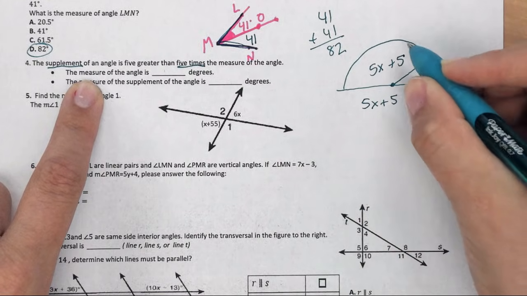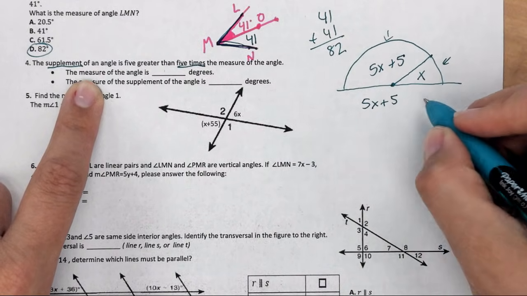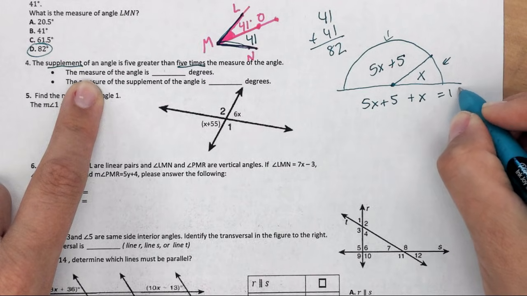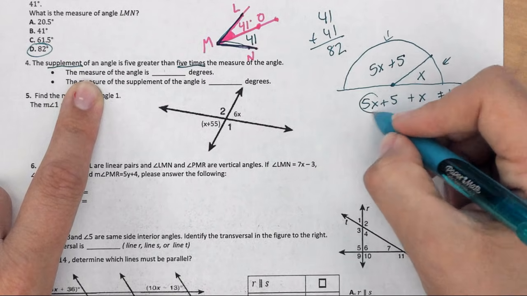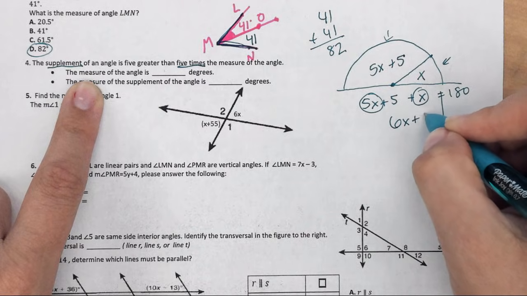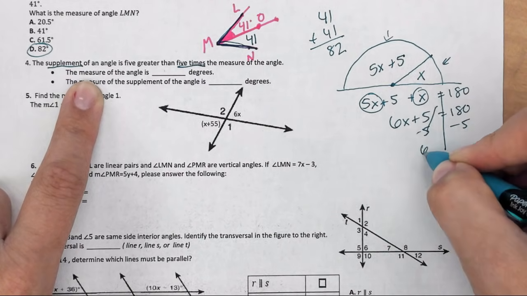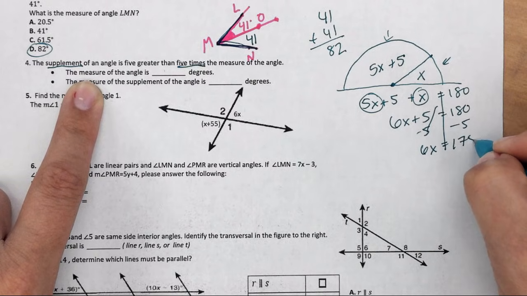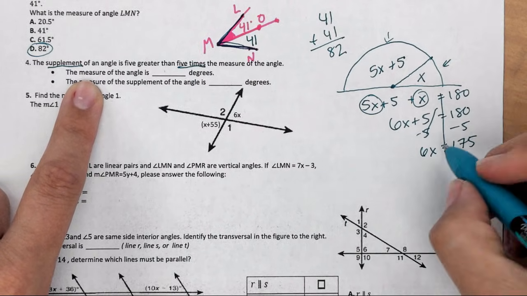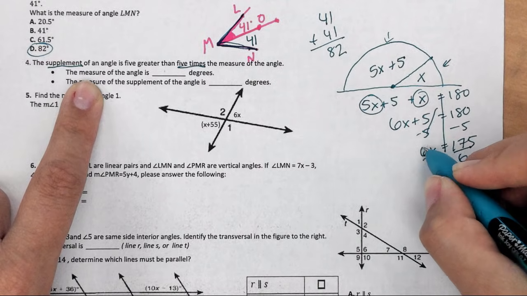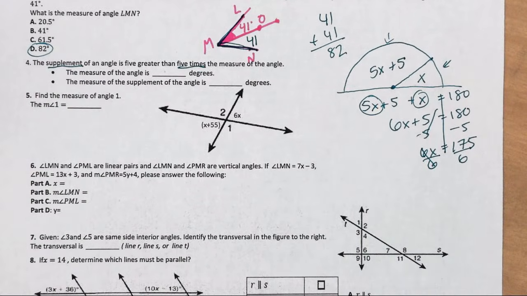5x plus 5, which is one part, plus the other part, x, is equal to 180 degrees, and solve. Combine like terms. Subtract 5. Now we get 175 divided by 6. If you do that, you will get a decimal, which is okay. No big deal at all.